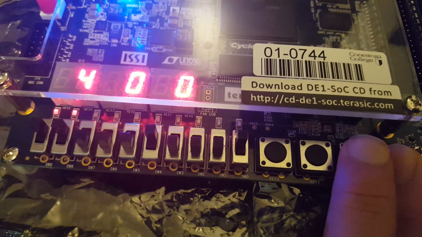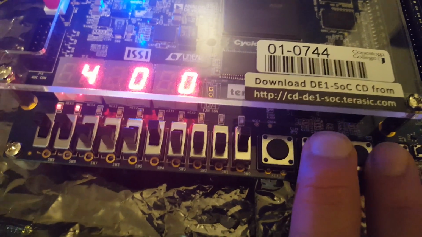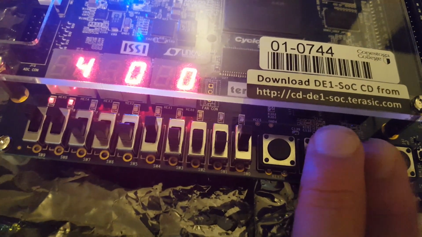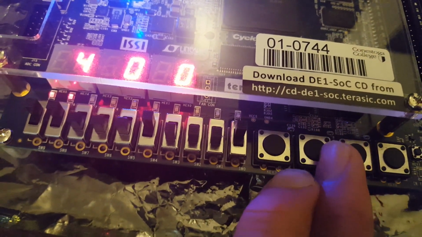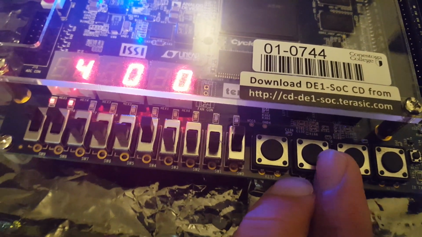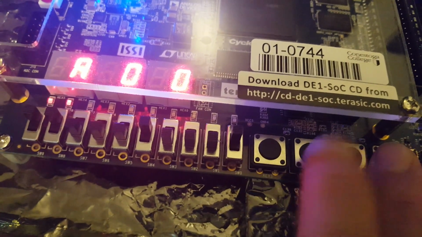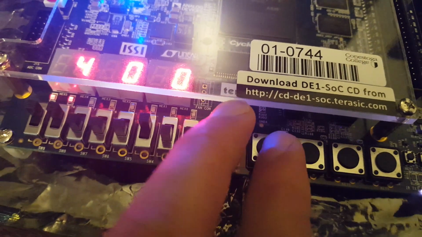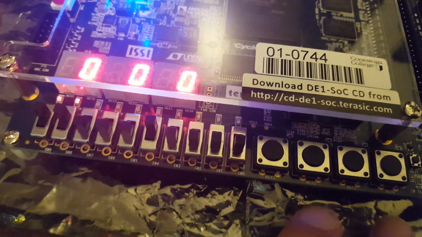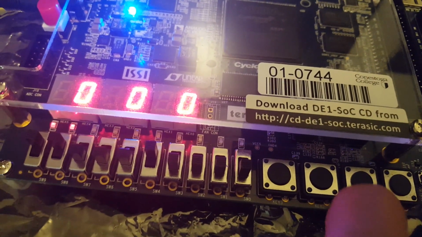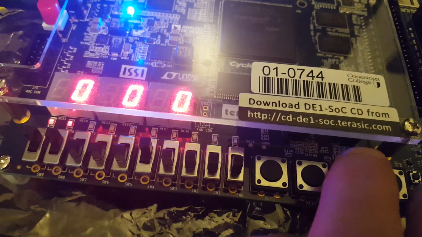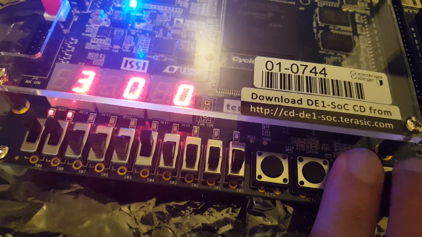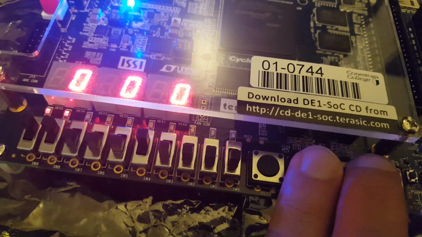I don't remember the combinations of the shifter unit, but I select them with the first 3 keys, the shifter select functions. I'm just pressing randomly and it's outputting some values. Let's see what happens if I do that with output B. I think it's doing something.